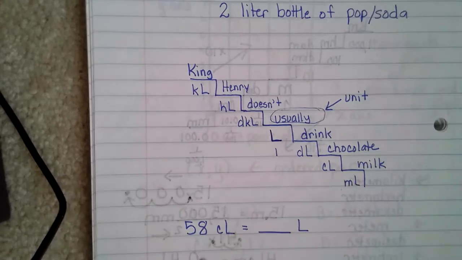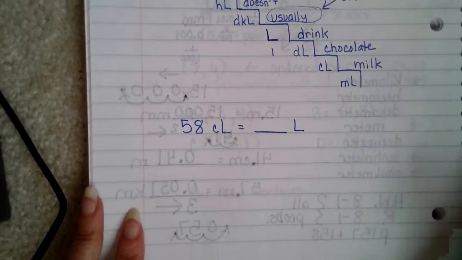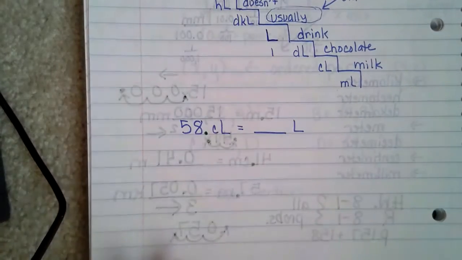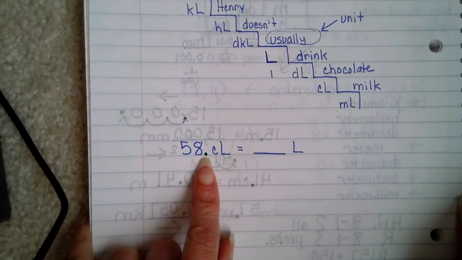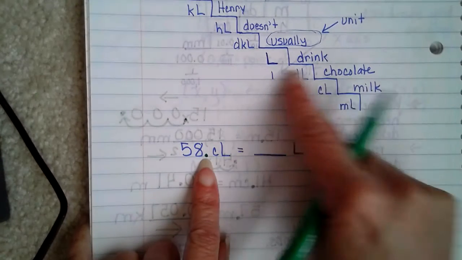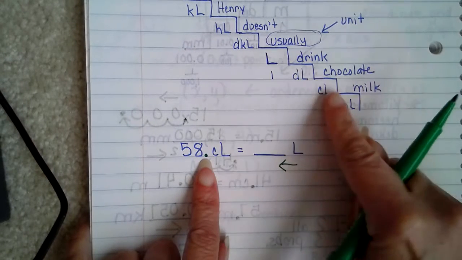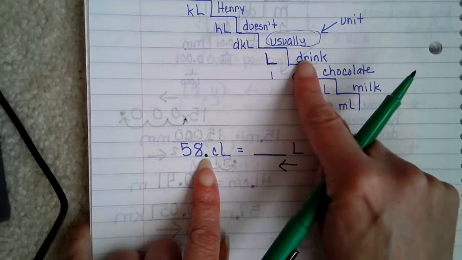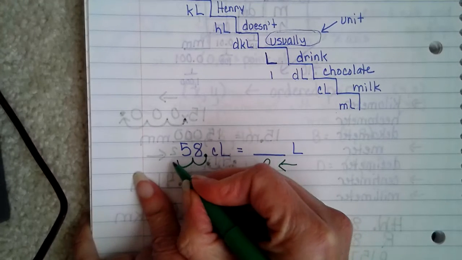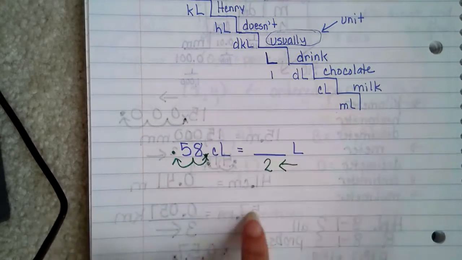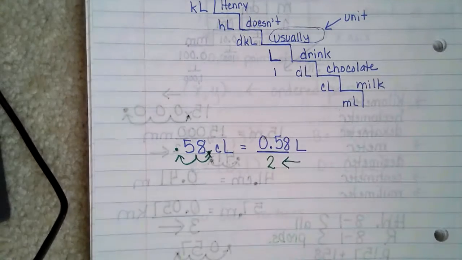liters. All right, so remember, we start with where is my decimal point? I made it a little bit larger today so it doesn't all fit. So my decimal point's going to go at the end of the number because I didn't see it anywhere before. And I'm going to find centiliter, and I have to go up to liter. So which direction am I going to go? I'm going to go to the left, centiliter to liter. How many places? 1, 2. So 2 places to the left. So my decimal point is going to move 1, 2 places to the left. So it's now going to equal 0.58 liters.